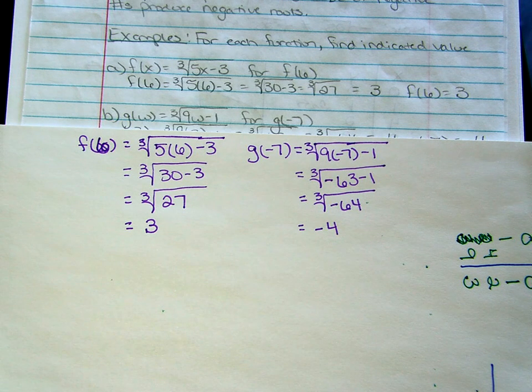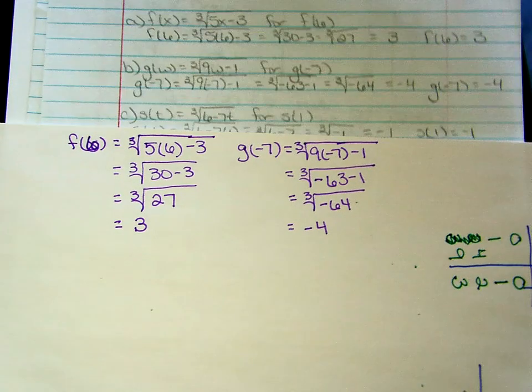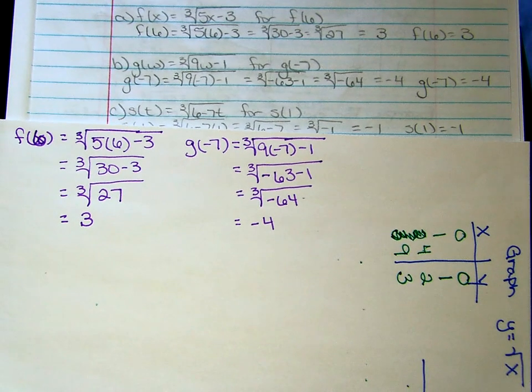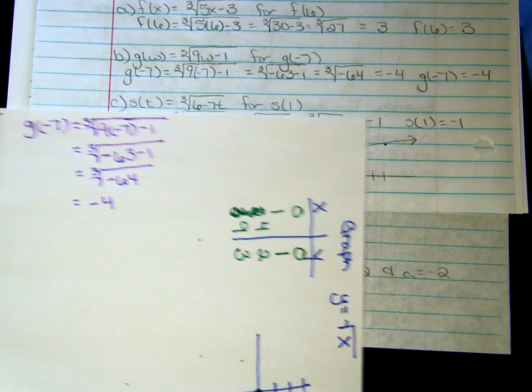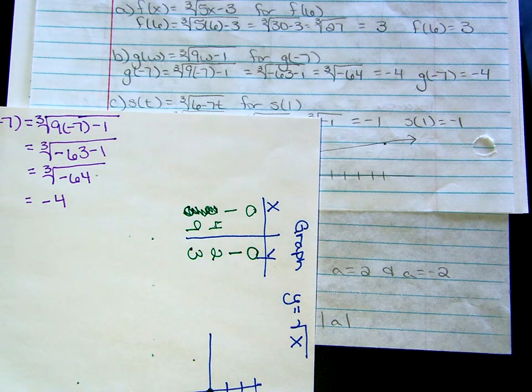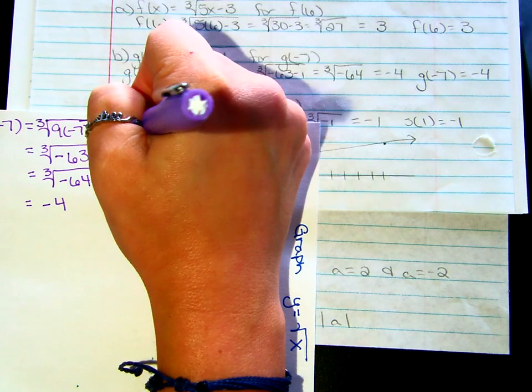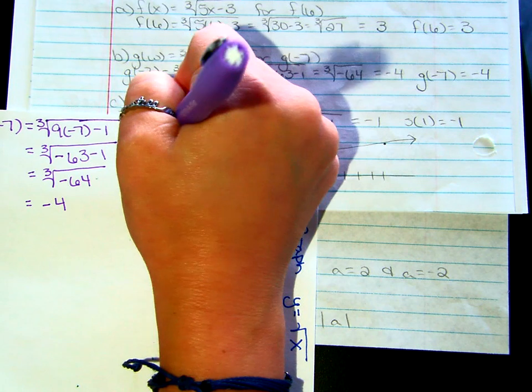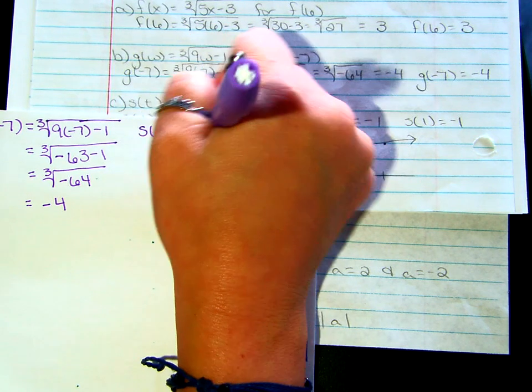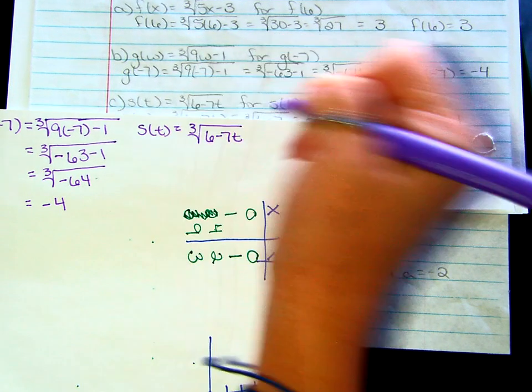We'll do one more of those. Trying to find where I have some space. S of t equals the third root of 6 minus 7t. So I'm going to plug in 1.